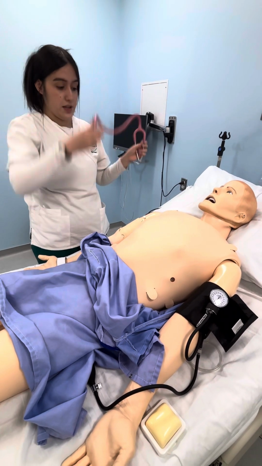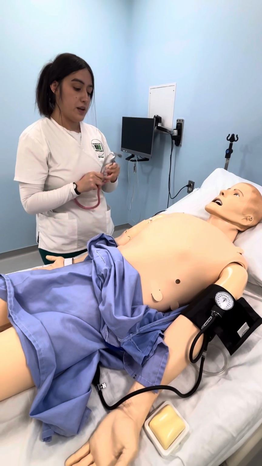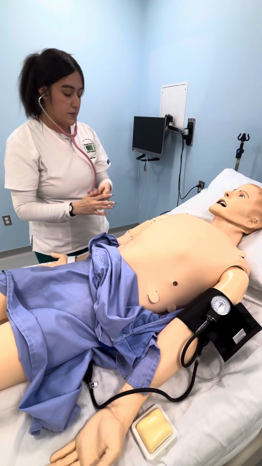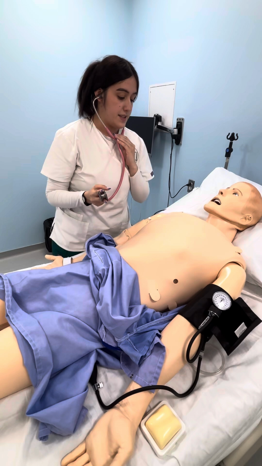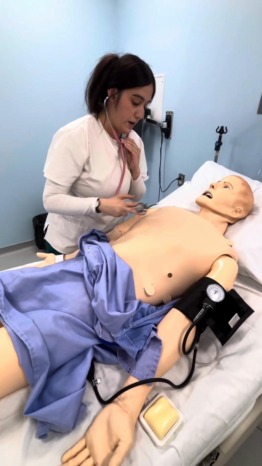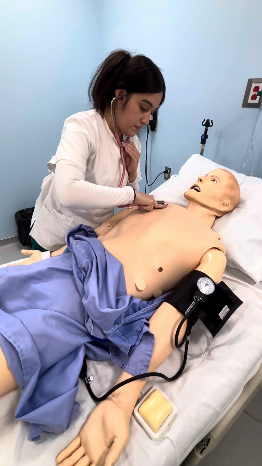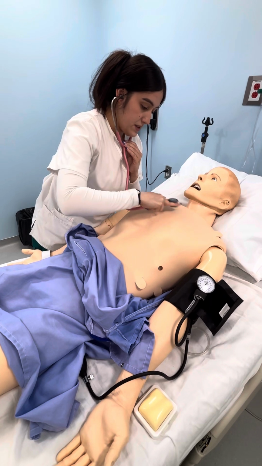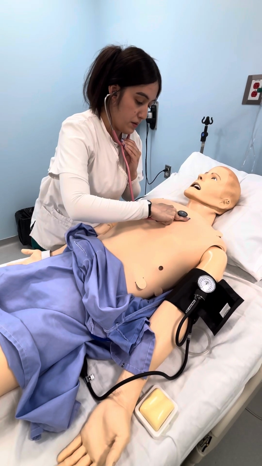Now I'm gonna auscultate the patient's cardiac landmarks. I'm gonna start on the right side, on the second intercostal space where the aortic valve is. Then I'll move down to the left side, and this is where the pulmonary valve is.